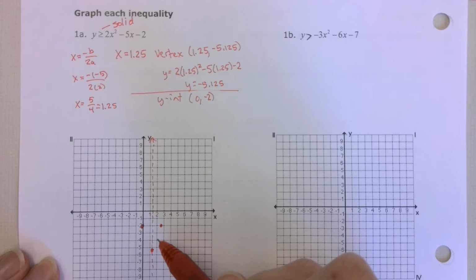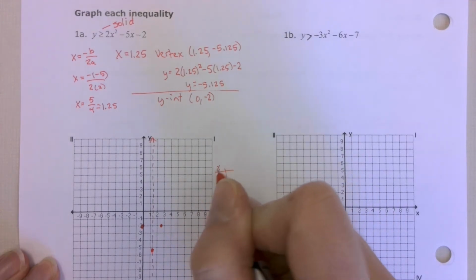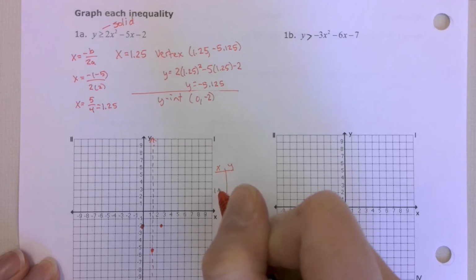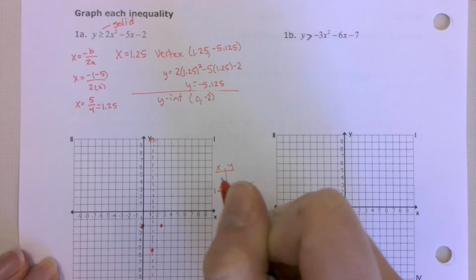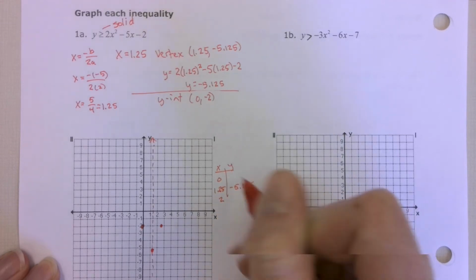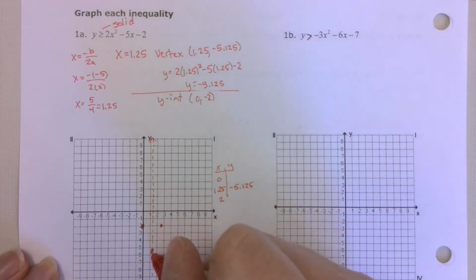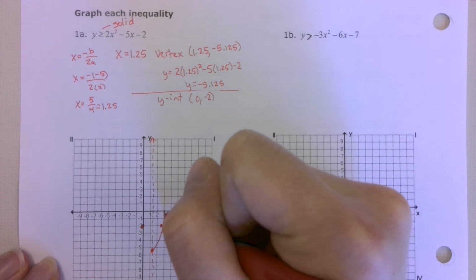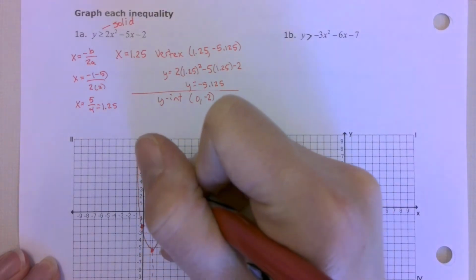If that is not easy for you to do, make yourself a T-chart. Put your vertex in the middle, and then build some points around that. So you could go to 0, you could go to 2, build some points in around that, and you'll get a better idea of what your graph looks like. We want a solid line here, so go ahead and fill up your graph. Remember, we're estimating. If we need it more accurate, we'll get more points.